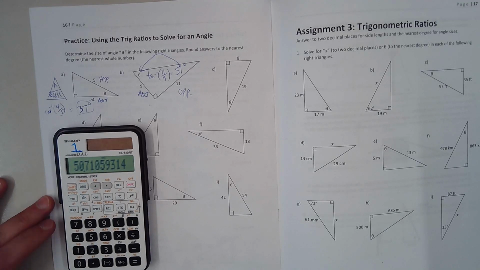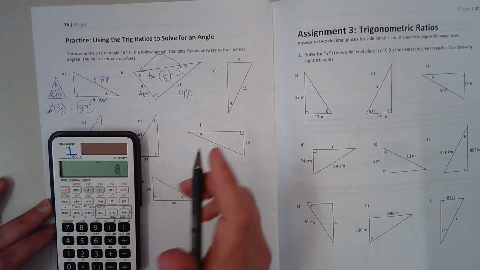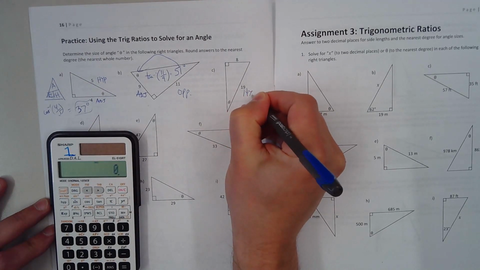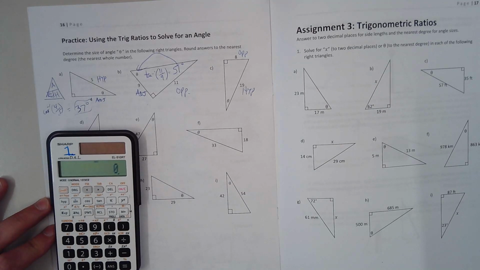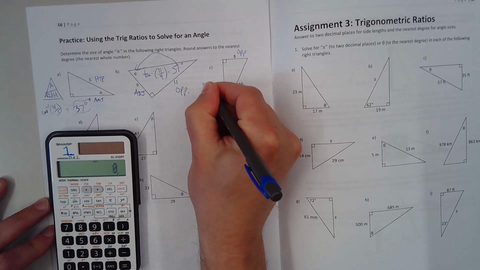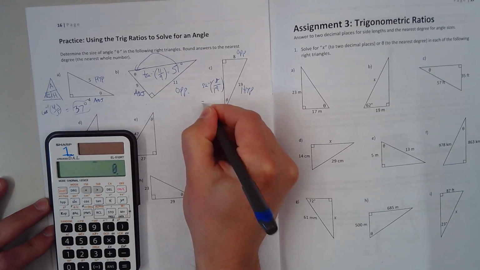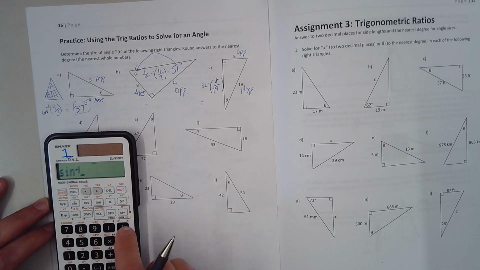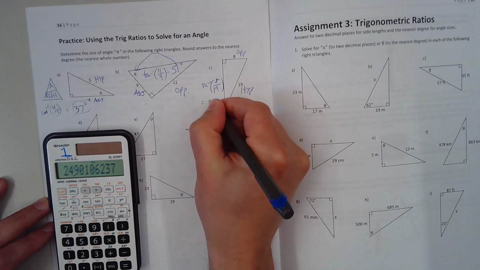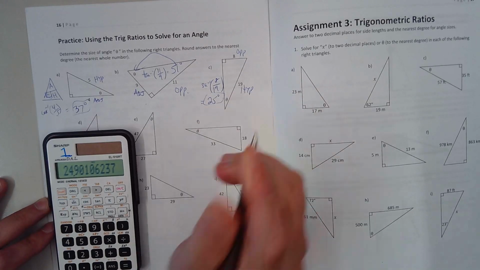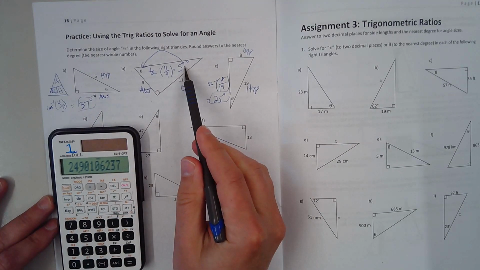Hello? Come on in. We're just doing solutions for page 16. Okay, so this side here is your hypotenuse. The side across from it is your opposite. Which one of the ratios has opposite and hypotenuse in it? Sine. So I'm going to do the inverse sine of 8 divided by 19. And 25? Yeah, 25 degrees is theta. So the first one was 37, then 51, then 25.